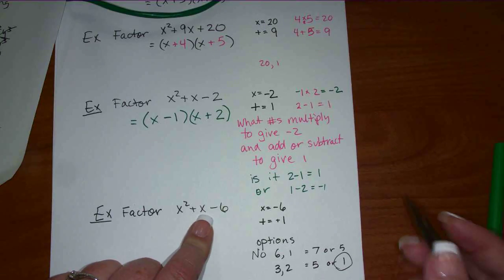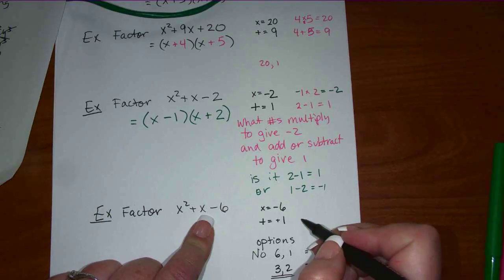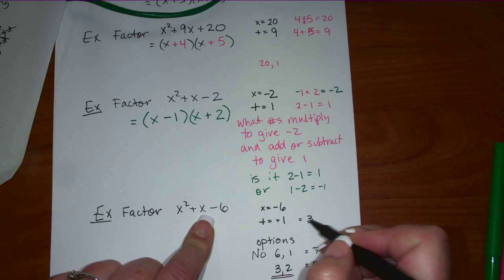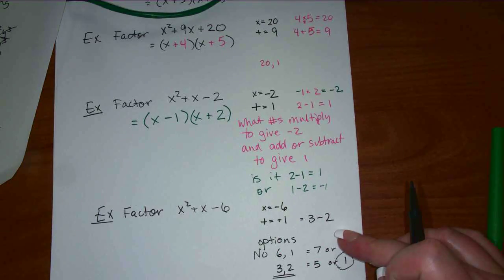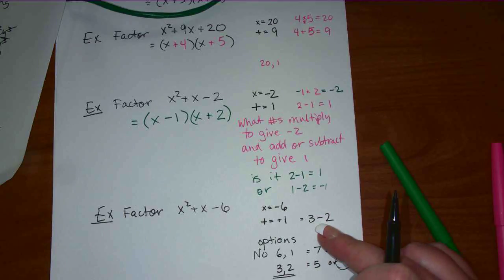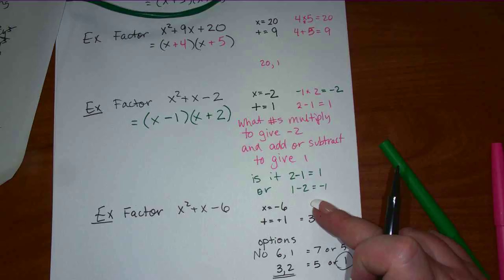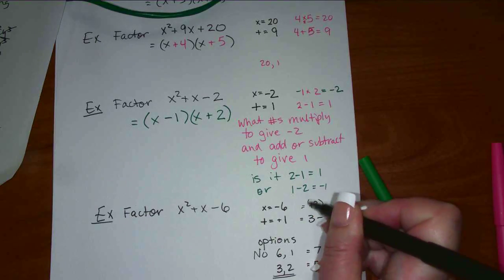So how do we have to set these two numbers up to give us a positive 1? 3 minus 2. We don't want to add them. And we want it to equal positive 1, so we have to have the bigger number first. So these tell you the signs for up here, because this will be a plus 3 times a minus 2.